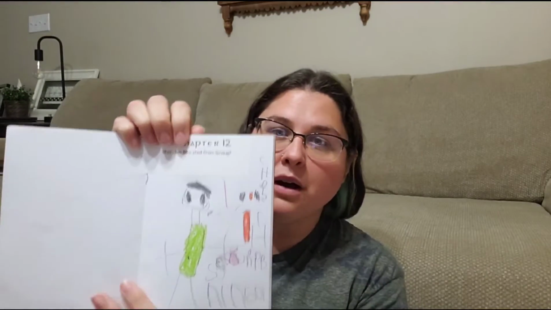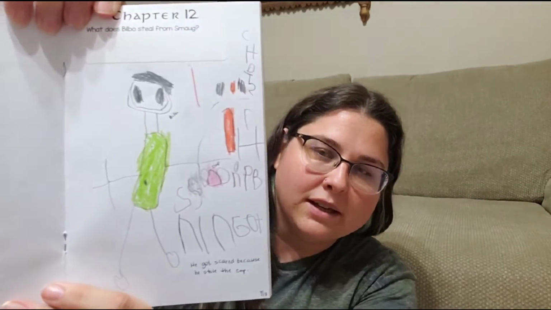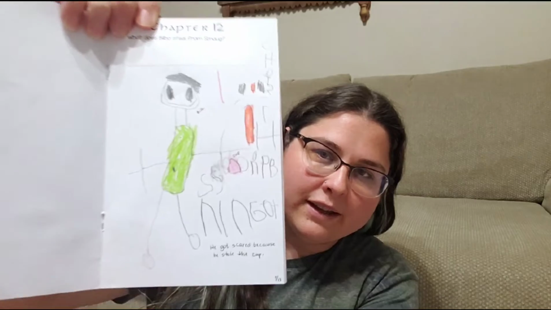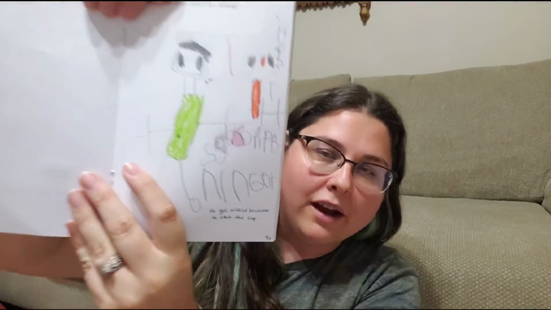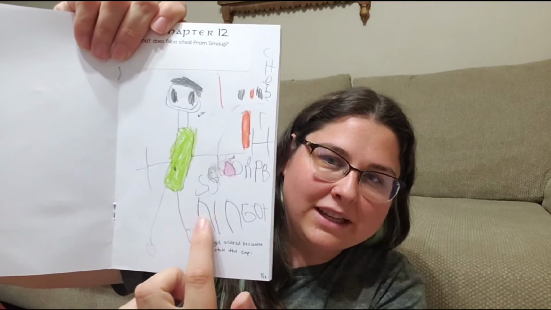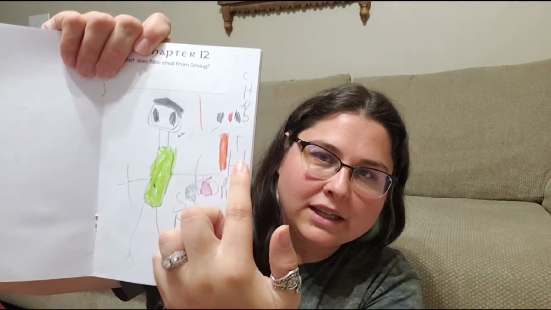We are currently doing a Hobbit book club with cousins, and we finally got to the part in the Hobbit where they meet the dragon. And so the question is, what does Bilbo steal from Smaug? So what he did, this is Liam's, he drew a picture, and this is Bilbo, this is the cup, and he wrote, I'm sorry, this is Connor's. Is this Connor's? Yeah, this is Connor's. He got scared because he stole the cup. And I don't know if you can tell, this is where it says, he got scared because he stole the cup.